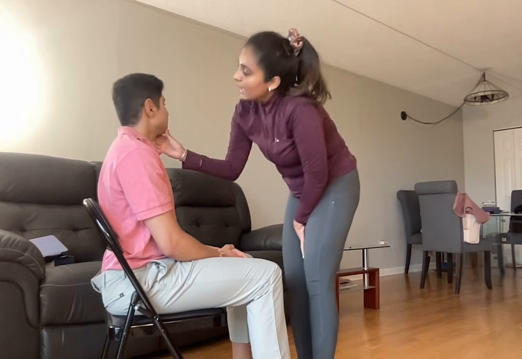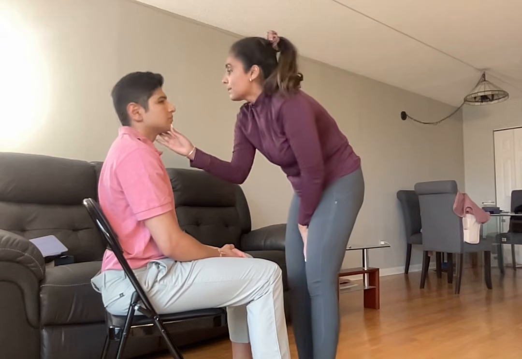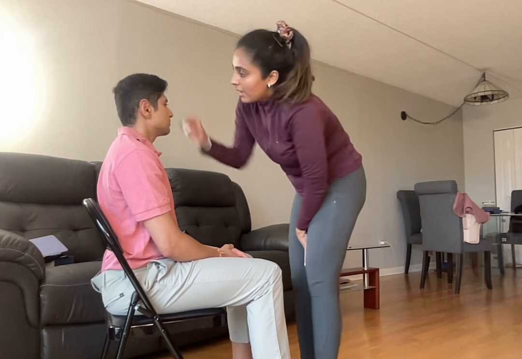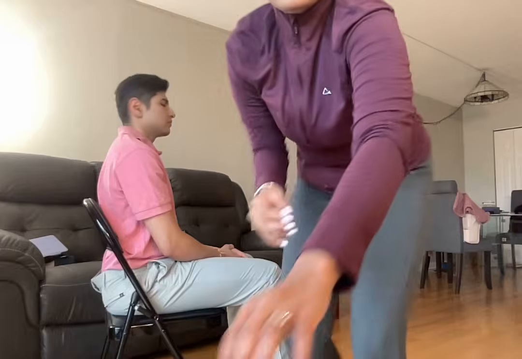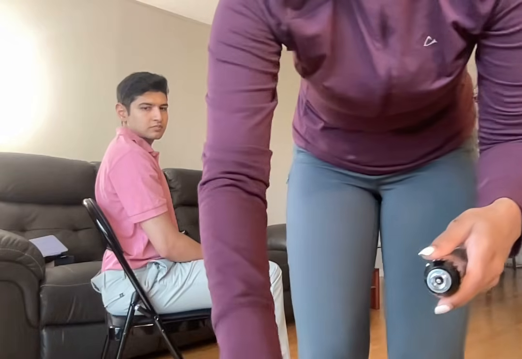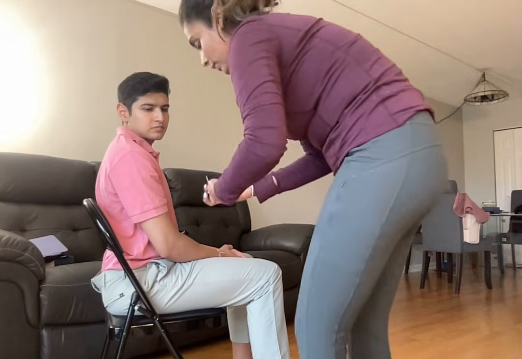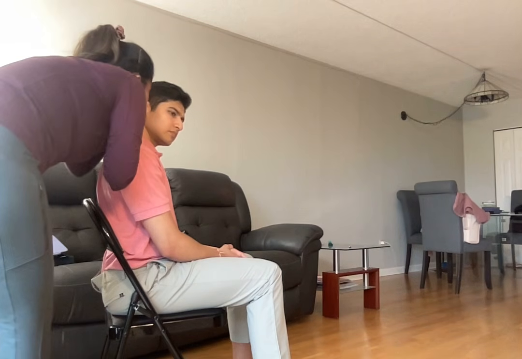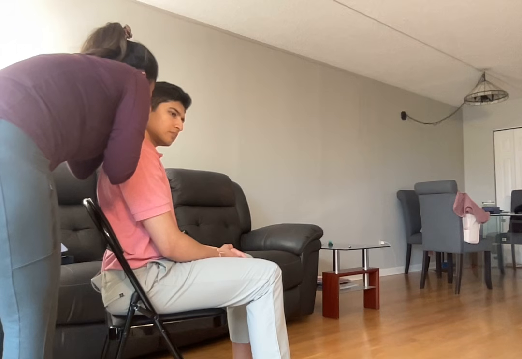Okay, and now we are going to check your ears. I am looking for symmetry, and there's no deformity on each side. And now we are going to use our otoscope. I'm also looking at the auricles along with the surrounding tissue. Everything looks intact.